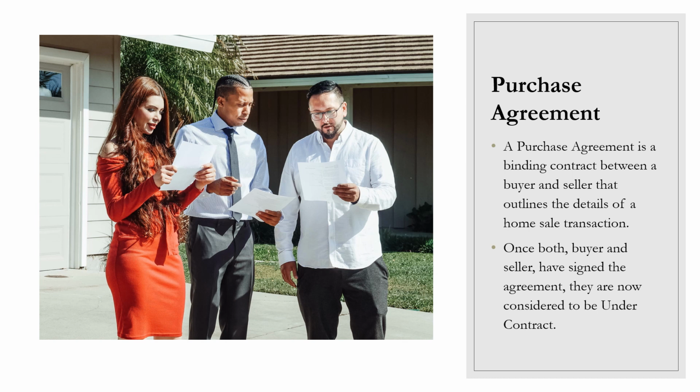Now let's speak on the purchase agreement. A purchase agreement is a binding contract between a buyer and a seller that outlines the details of a home sale transaction. Once both the buyer and seller have signed the agreement, they are now considered to be under contract.